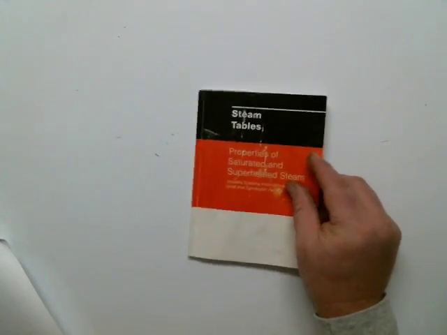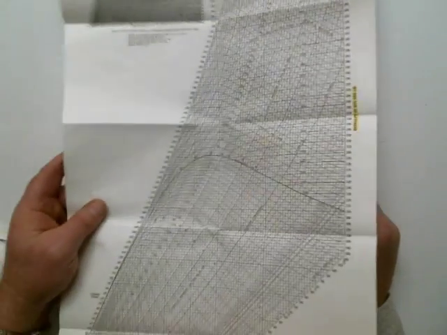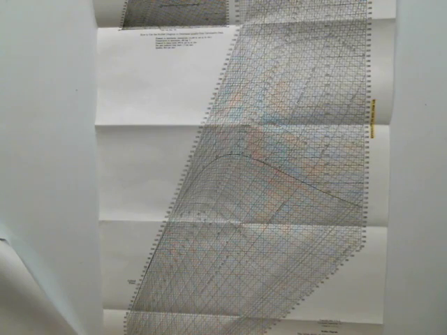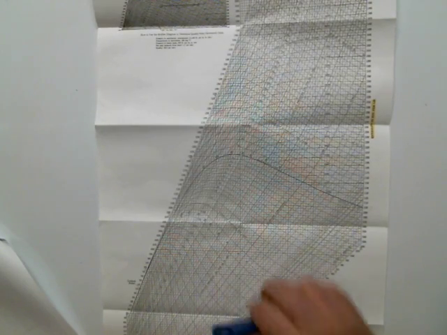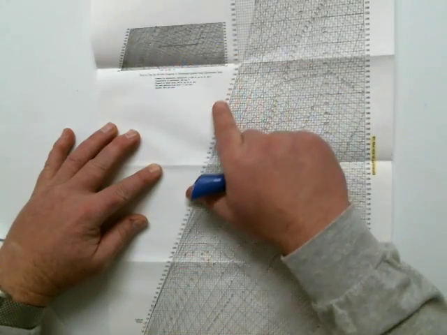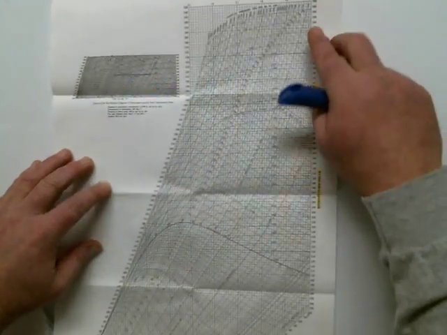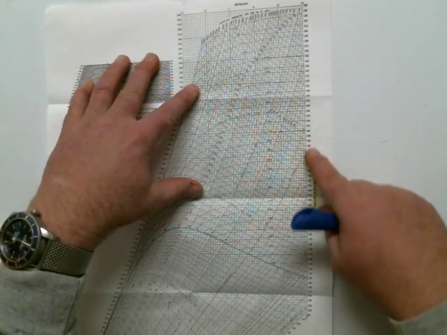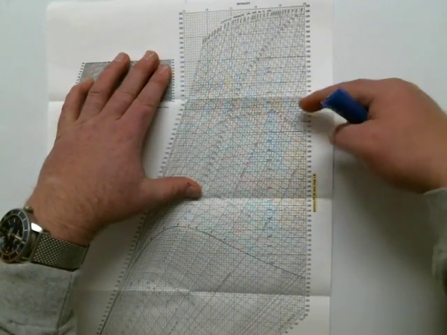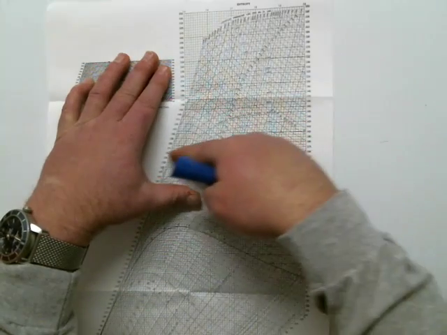In the back of these steam tables exists this big chart that you'll fold out. Very, very helpful, especially once you learn how to use it. So this is your Mollier diagram. On the left-hand side, starting up here and coming down in this direction, as well as on the far right-hand side, this is enthalpy, specific enthalpy in BTUs per pound mass. So those are the lines going straight across.